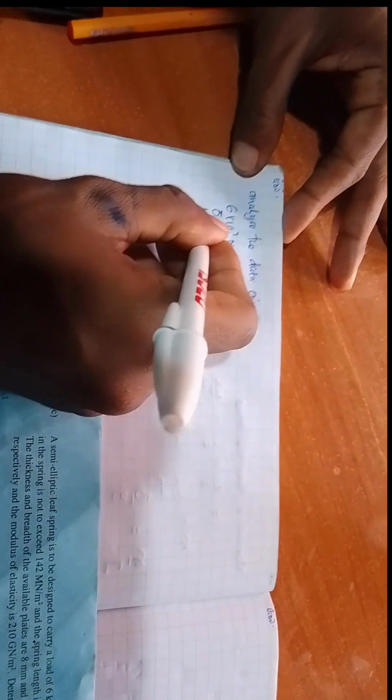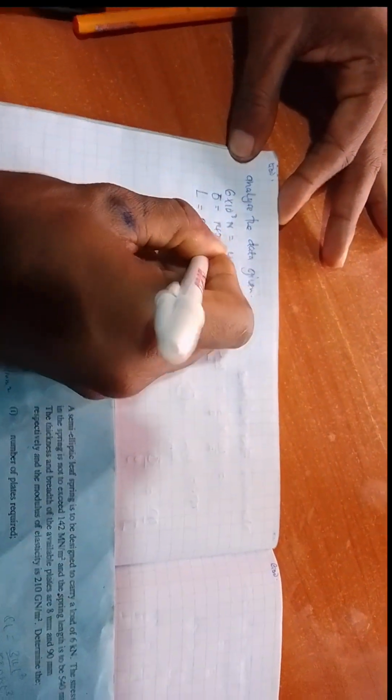So at this section we have 6 times 10 raised to power 3 newtons. That is your W. The stress of the spring is not to exceed 142 times 10 raised to power 6 newtons per meter squared. Then the length is to be 440 millimeters. So length in meters, it should be 0.54 meters.